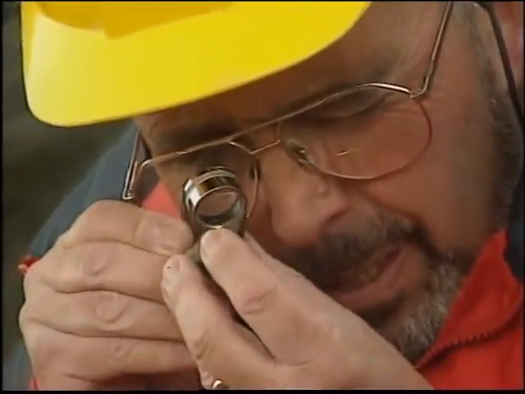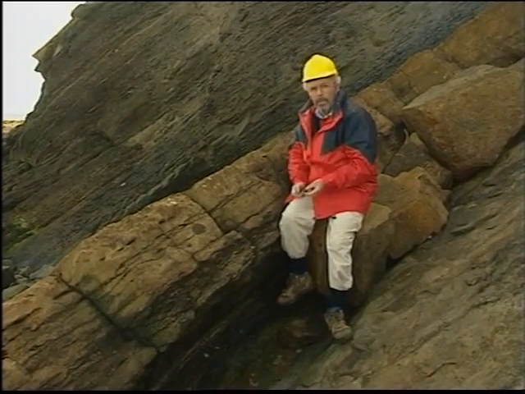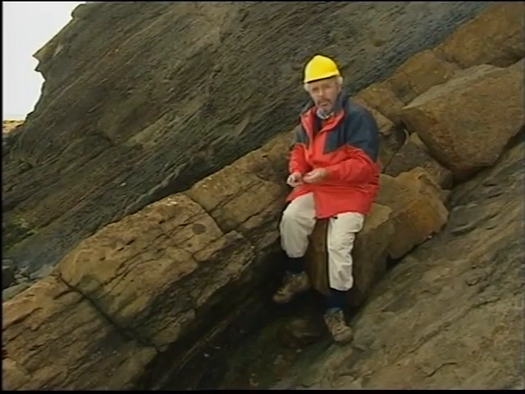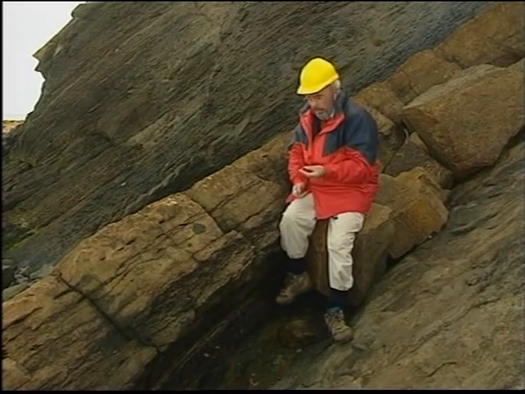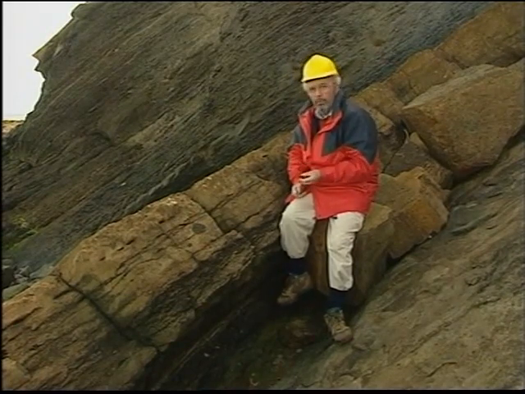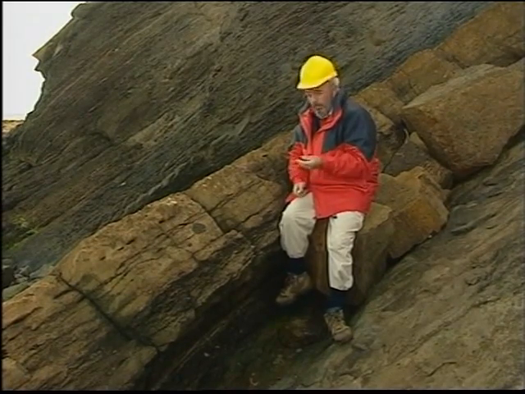So let's have a look at it with the hand lens. It still looks extremely fine grained. So most of it must be a carbonate mud. And what's the name for that? It's a micrite. So that's the predominant part of the rock, probably 80% or more is carbonate mud, micrite.